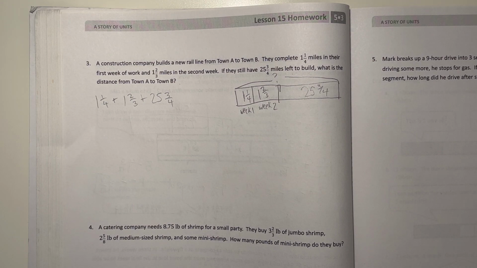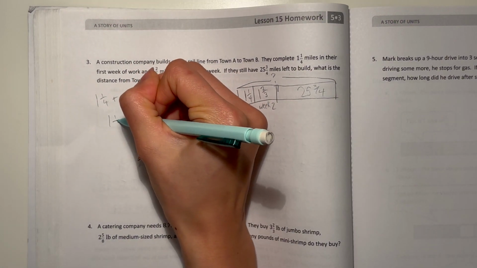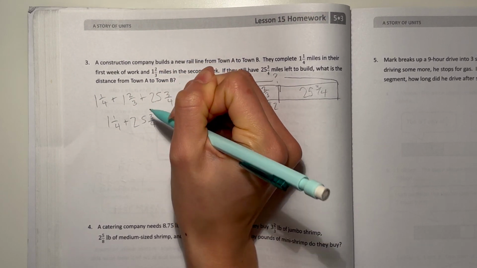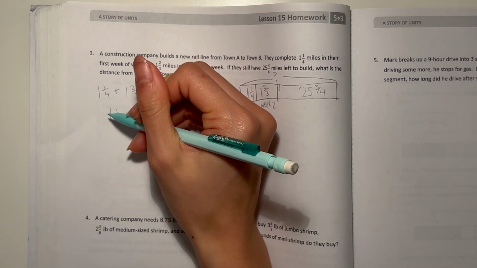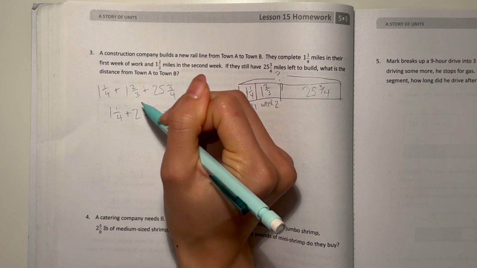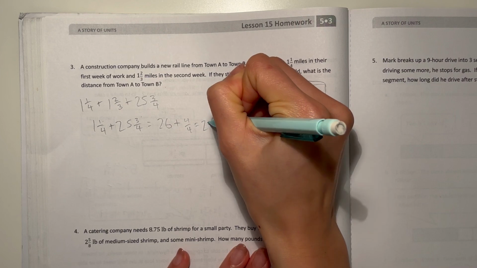So here I'm going to add the like denominators, the similar denominators with the same number. So 1 1/4 and 25 3/4 both have 4 as their denominator. So without converting, I can just add this together. 1 plus 25 is 26, plus 1/4 plus 3/4 is 4/4, which will give us 27.